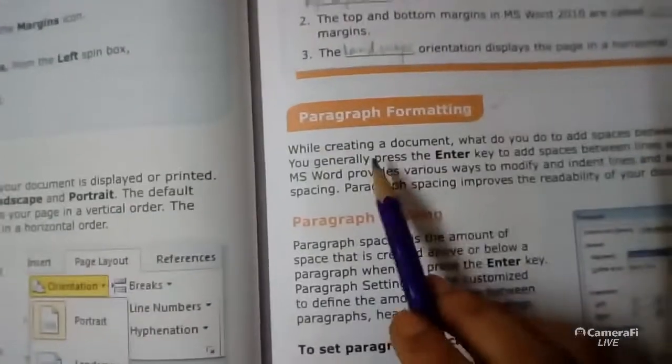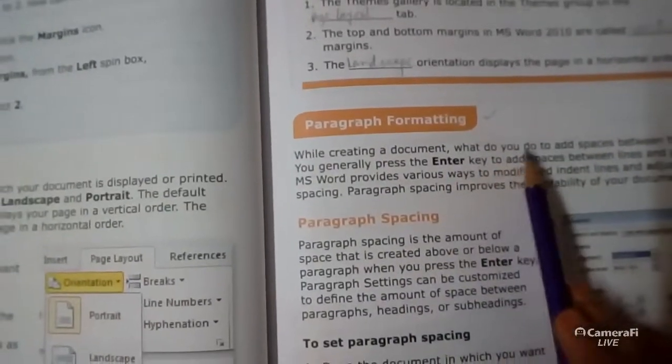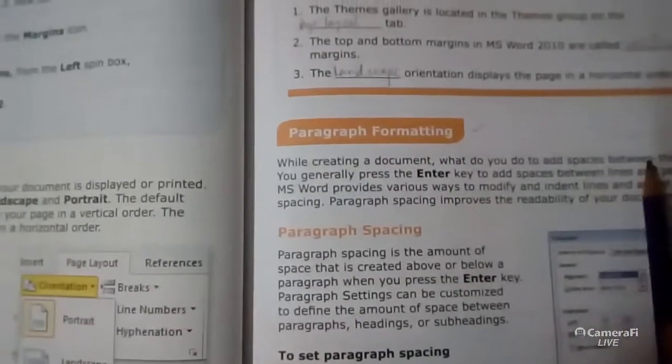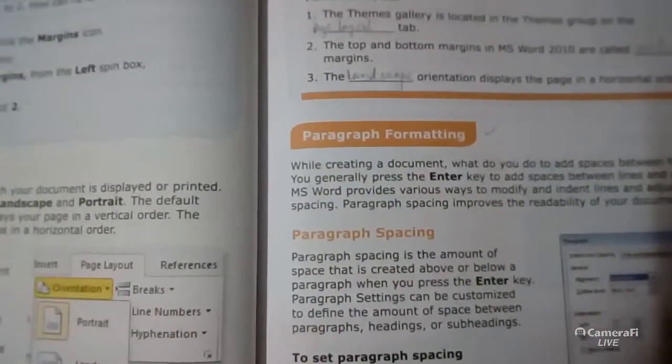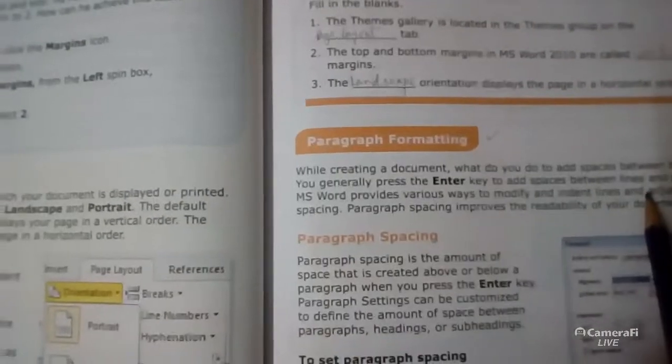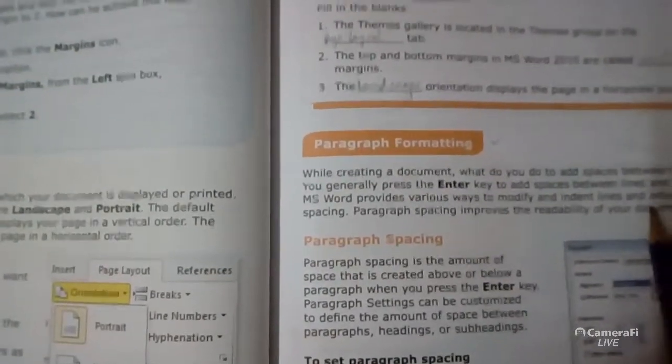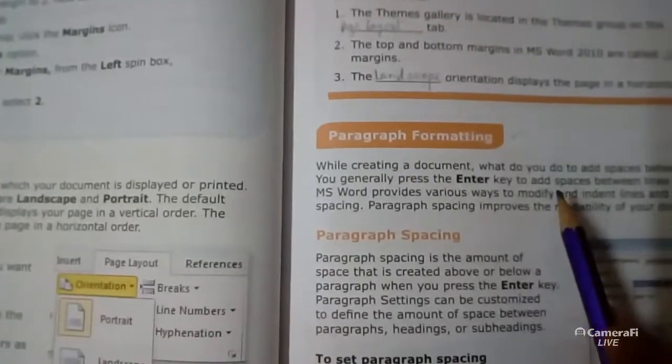Now, paragraph formatting. While creating a document, what do you do to add space between the text? That means when you want to give space between the text of the document you have written.